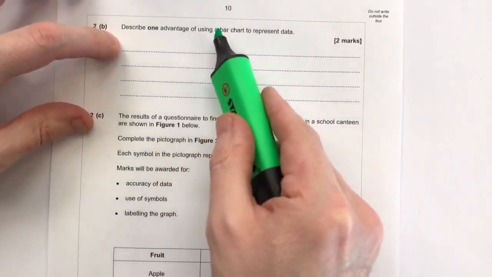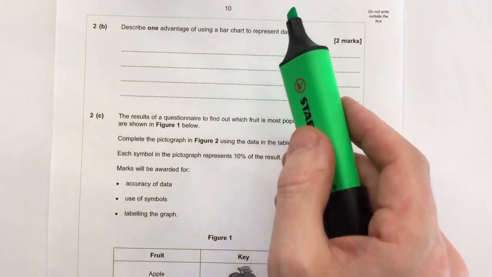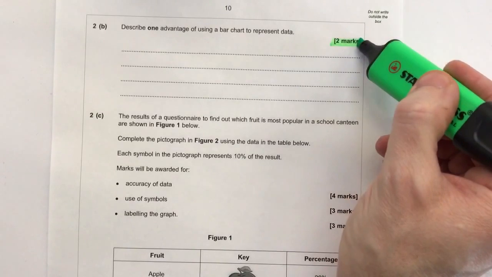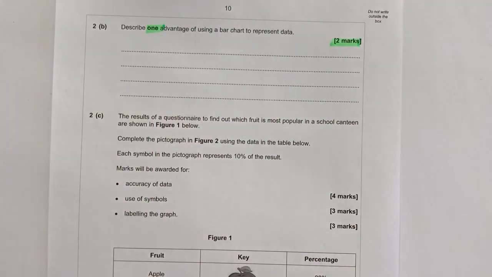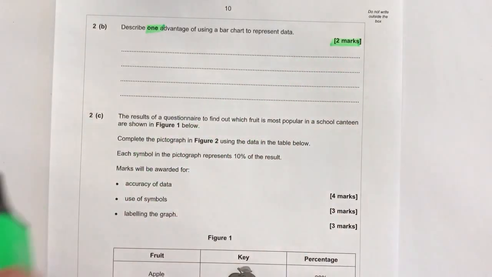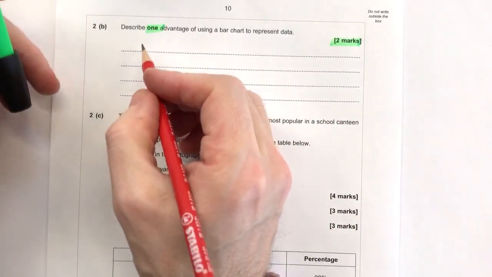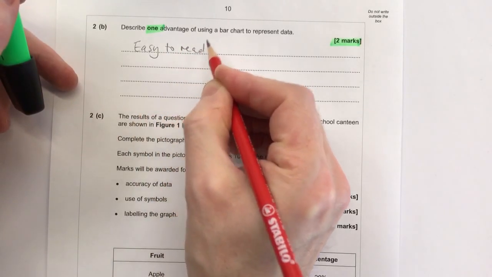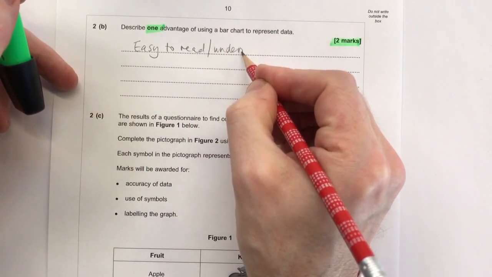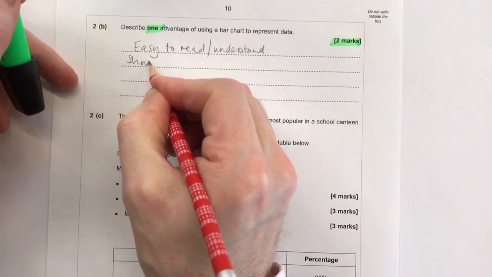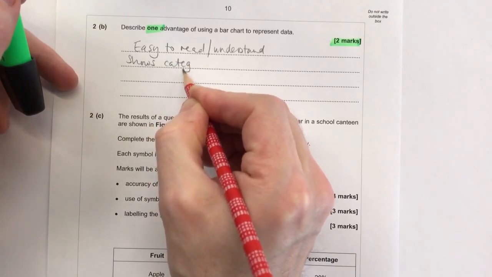And it says, describe one advantage of using a bar chart to represent data. So the advantages of using a bar chart are as follows, and again it's given 2 marks, so 1 advantage, 2 marks. And the advantages, of course, there are a number of different advantages, and we can start to add those in. So I'm thinking about here, maybe easy to read or understand. Shows categories.